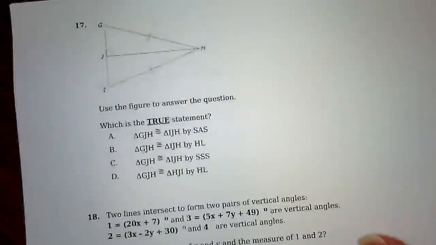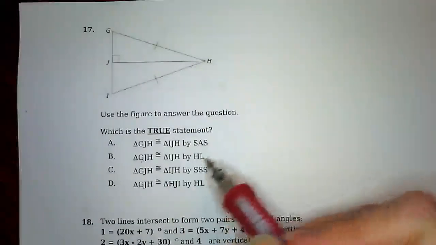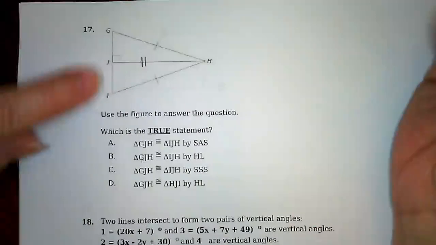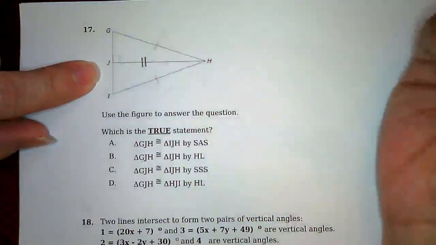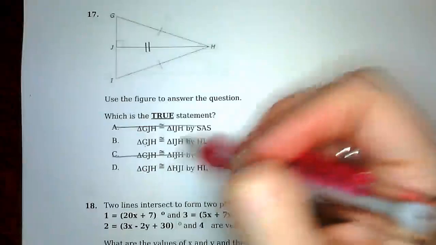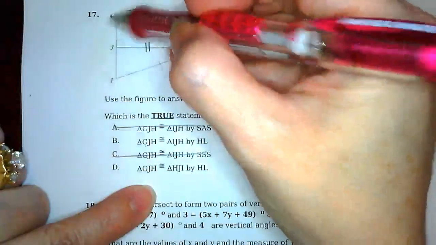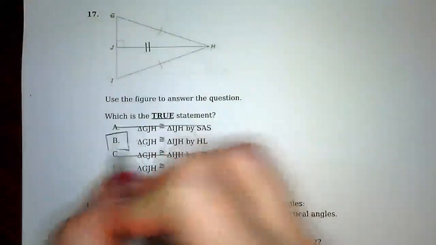All right, number 17. Use the figure to answer the questions. So if we look at this, that's given. We know by reflexive property that this piece is congruent. We have right triangles, so this is hypotenuse leg right here. So it looks like we just need to match up the letters. So GJH would be IJH.